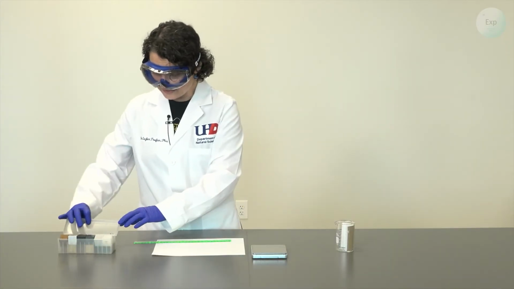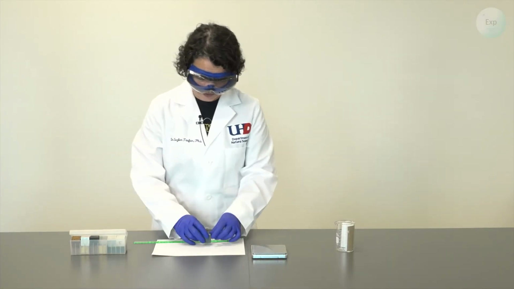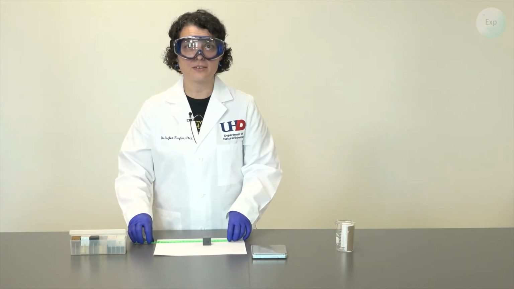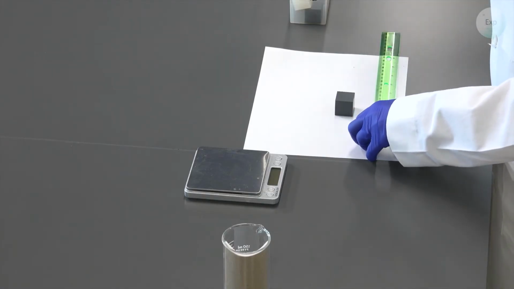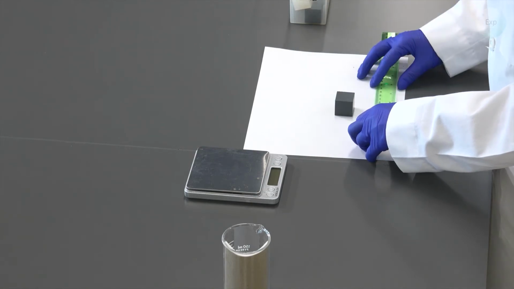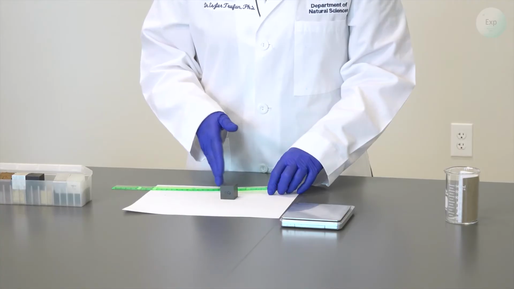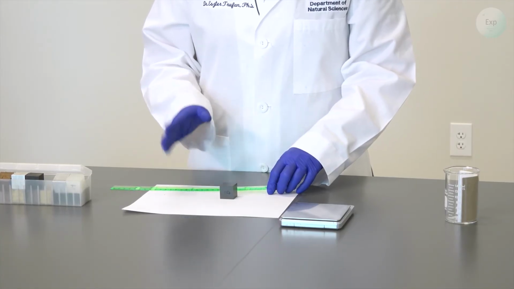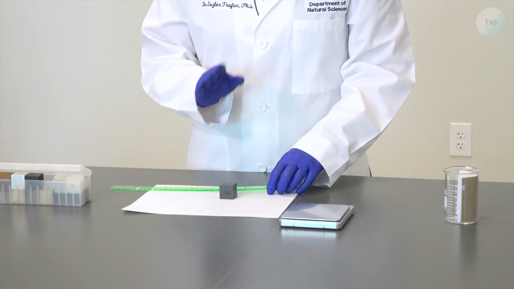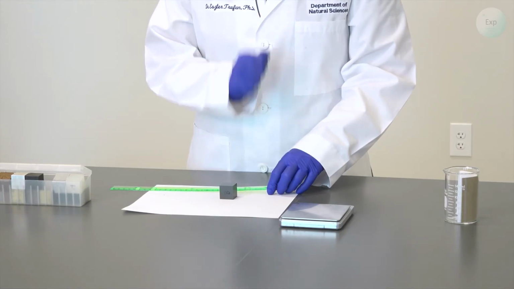I'm going to select this gray cube. And then I'm going to make 3 measurements. For volume measurement of a regular object, it's going to be the product of length times width times height. And I am assuming that this is a cube, but there's nothing that beats the evidence of proving it.